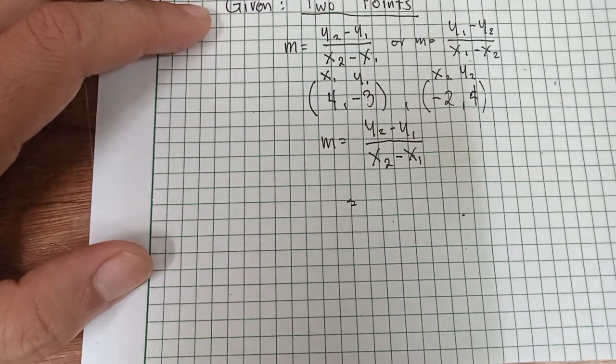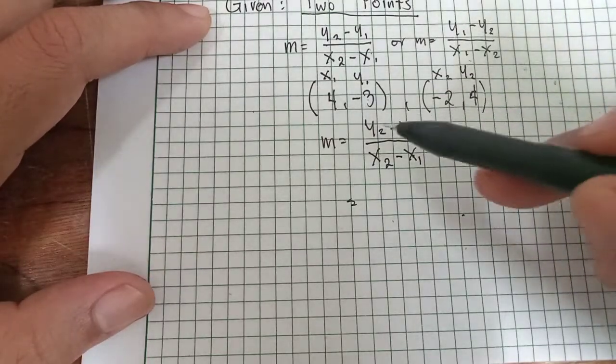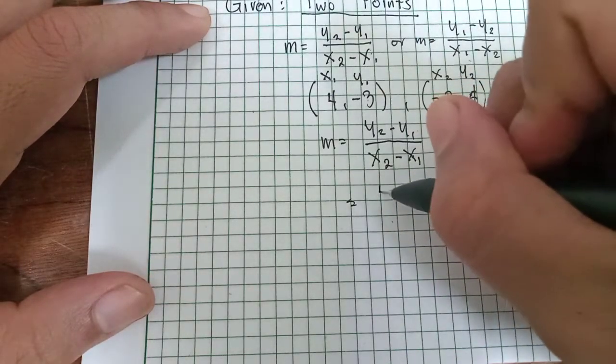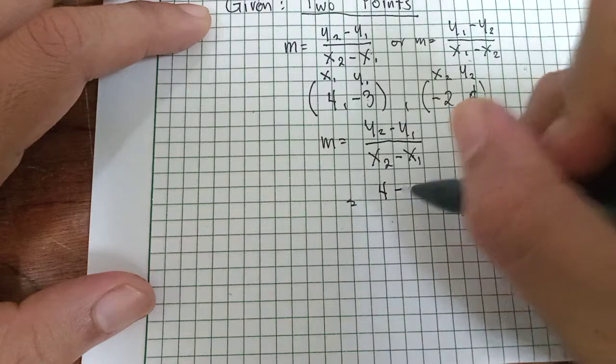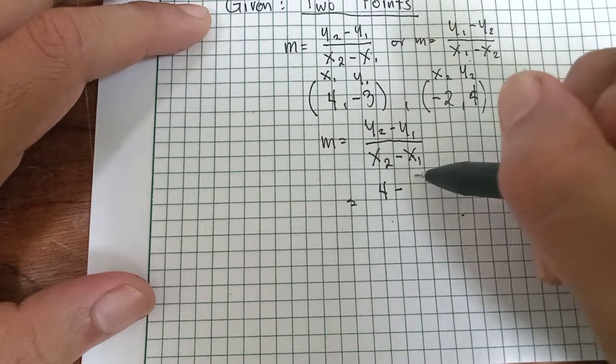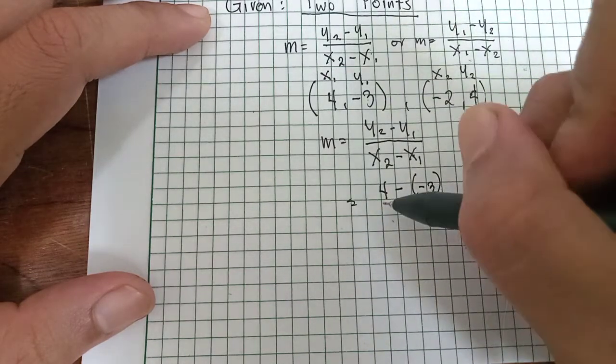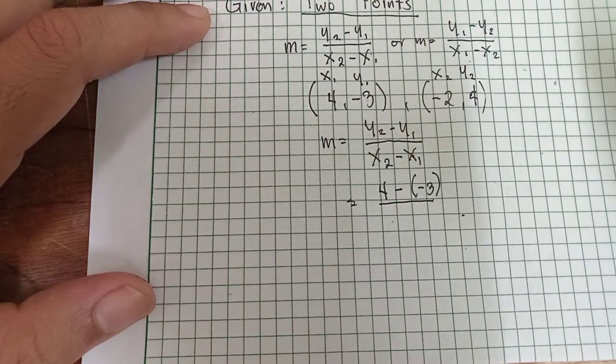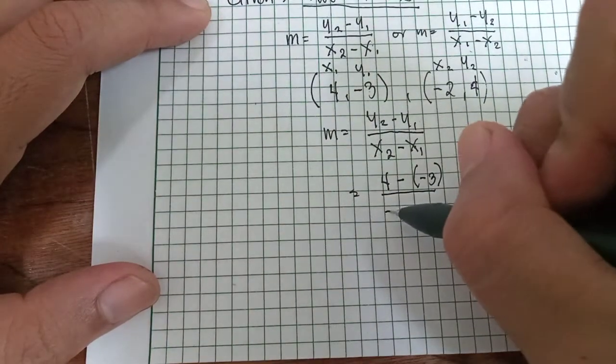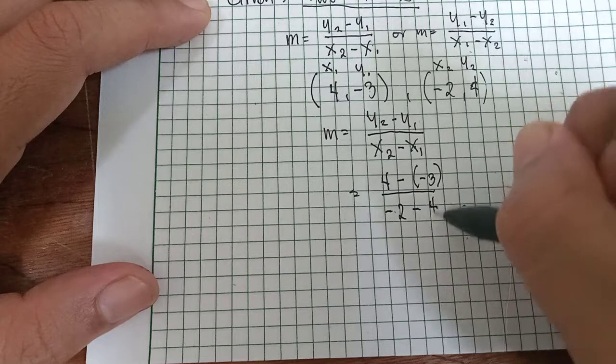As simple as that for you to remember. Okay? So therefore, our y sub 2 is 4. So that is 4 minus our y sub 1, which is negative 3, all over x sub 2, which is negative 2, minus 4.